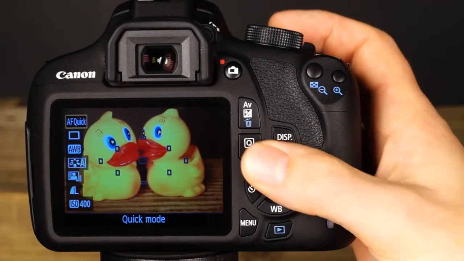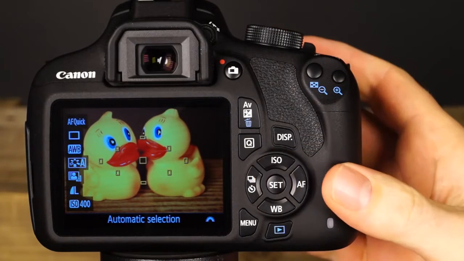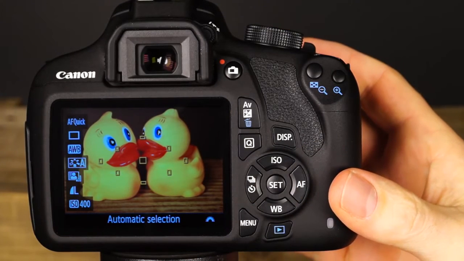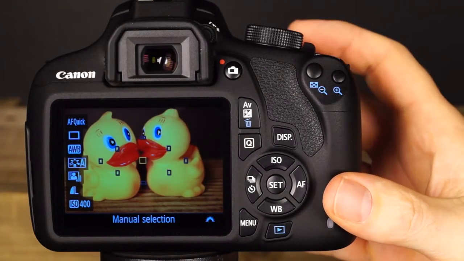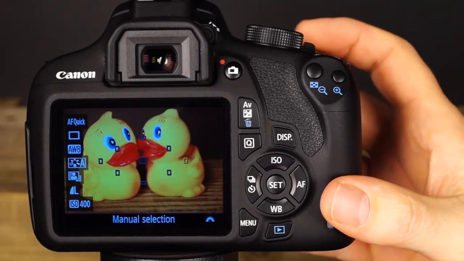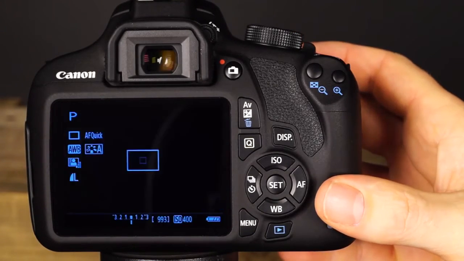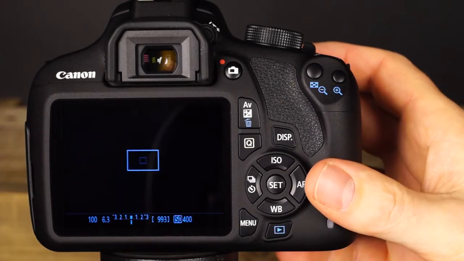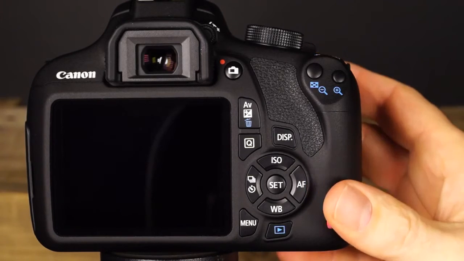To select an AF point, press the Quick Control button and then use the top cross key to highlight all of the focus points in orange, which indicates that the automatic selection is in effect. Then you can rotate the main dial to choose a specific focus point. The subject that is within the orange AF point will be in focus. Again, simply press the shutter button halfway and the AF point will turn green. Then press the shutter button the rest of the way to take the picture.